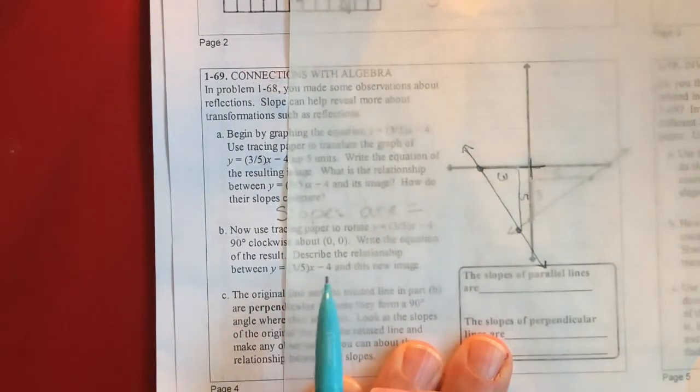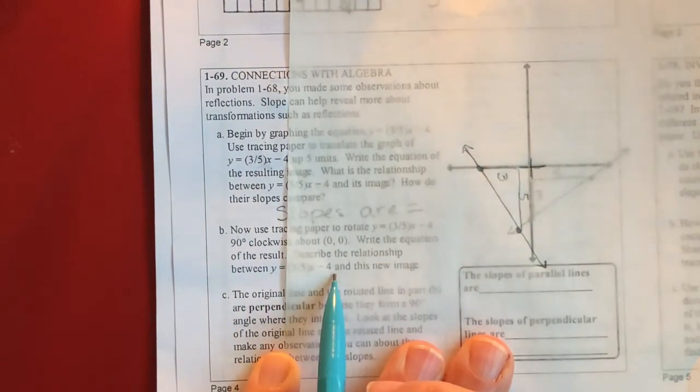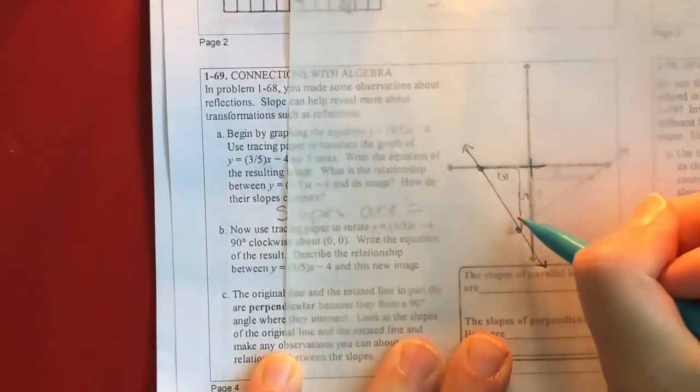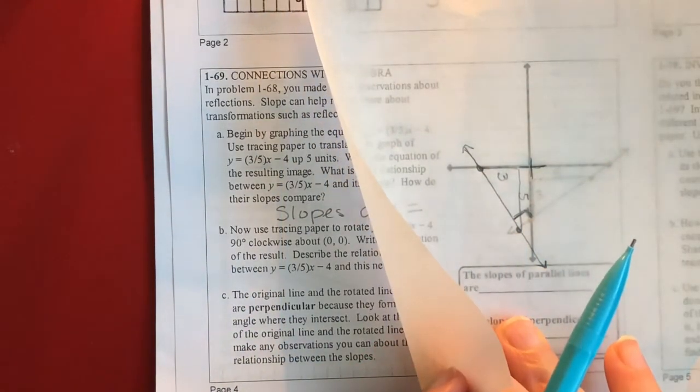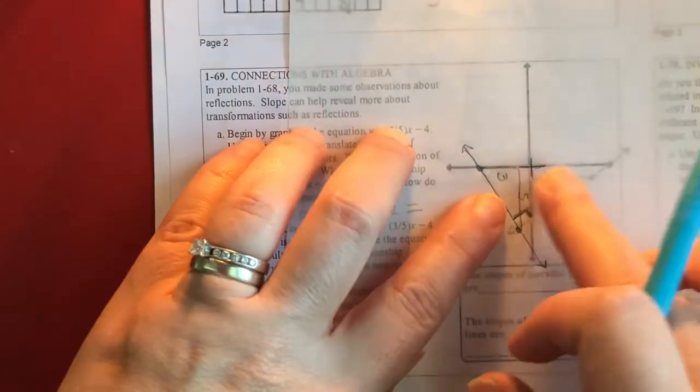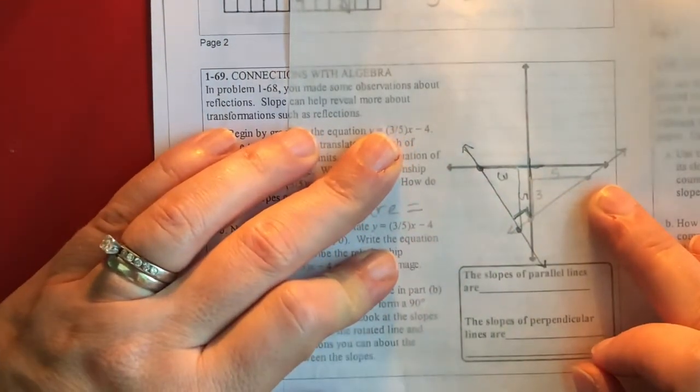Describe the relationship between the line and its image. So hopefully you can see that these create a right angle and these lines are actually perpendicular. And then it says, look at the slope of the original line and the rotated line and make any observations that you can. Well, we're using the same slope triangle.